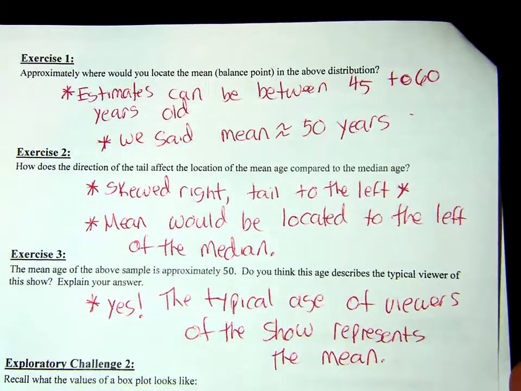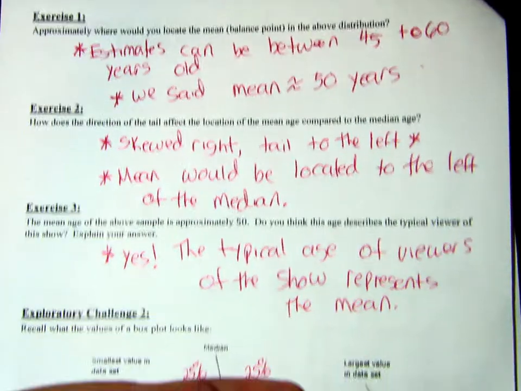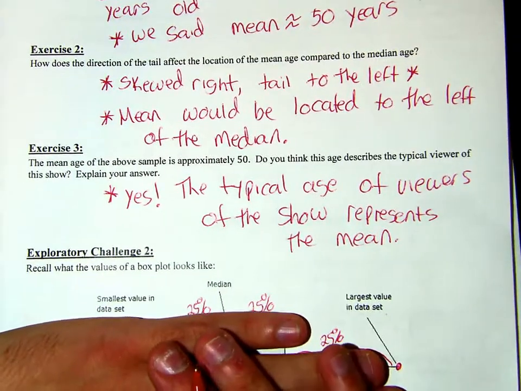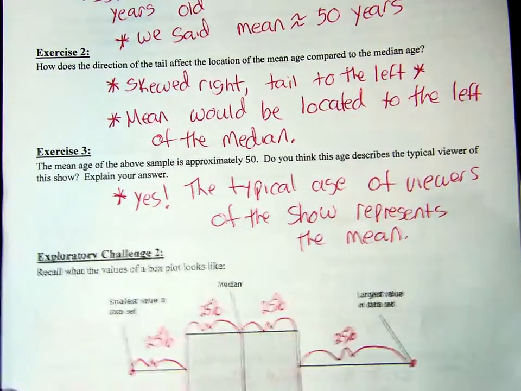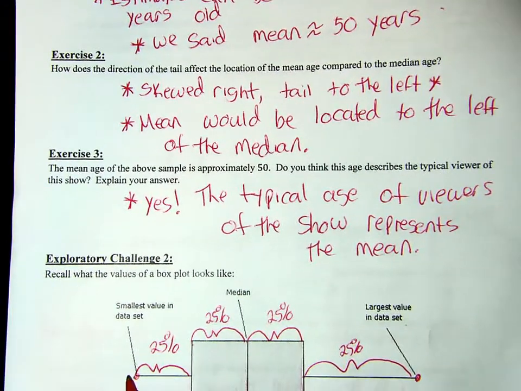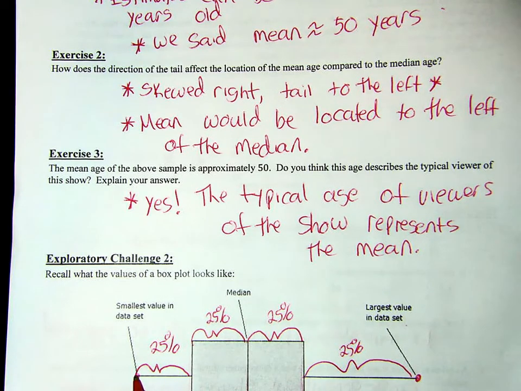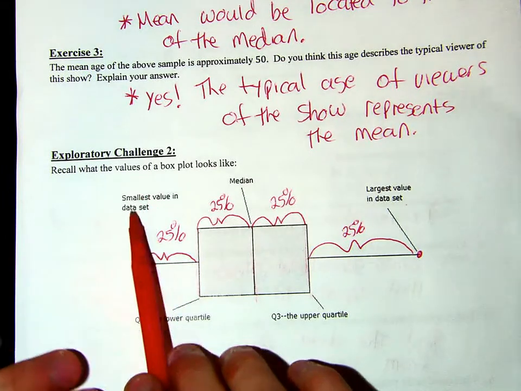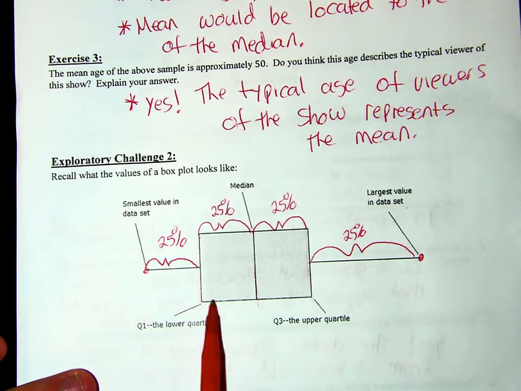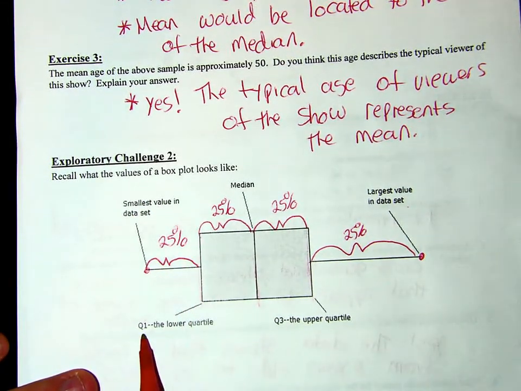Now let's look at exploratory challenge number 2. It says to recall the values of a box plot and what it looks like. Our smallest data value is always the farthest to the left. We know that this first bar represents quartile 1, or Q1, the lower quartile.